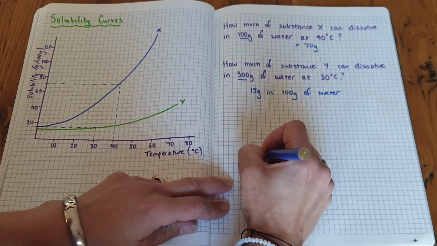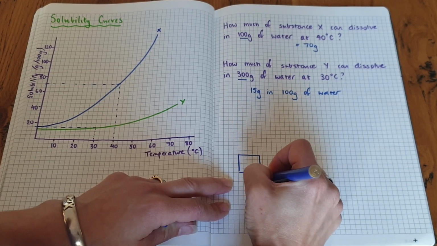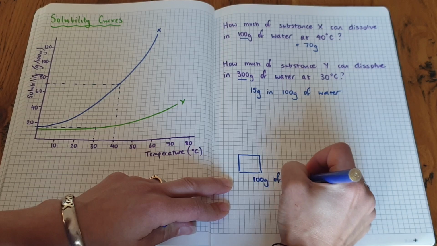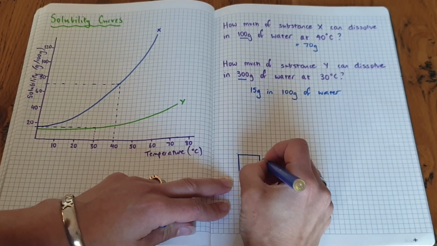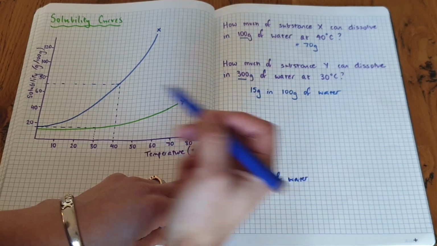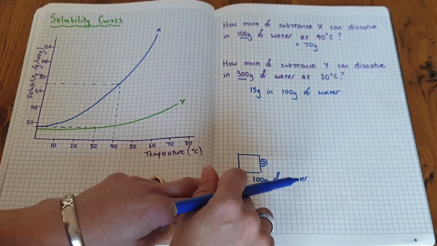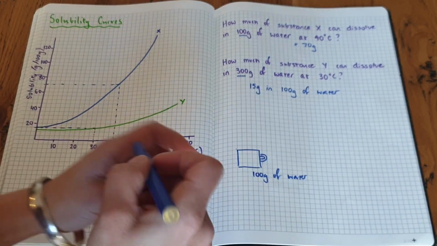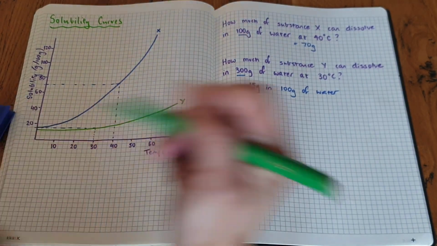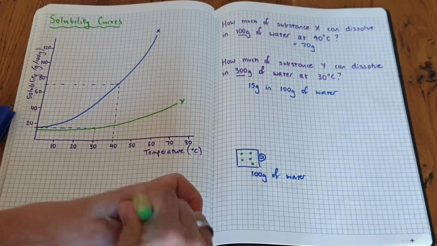If I had 100 grams of water, let's pretend this is a cup with 100 grams of water in it, I can only dissolve 15 grams. That's as much as is going to dissolve in this particular cup, okay? 15 grams of substance Y. So substance Y is green. 1, 2, 3, 4, 5. That's my 15 grams.